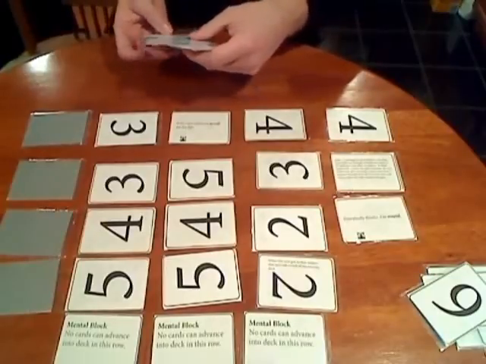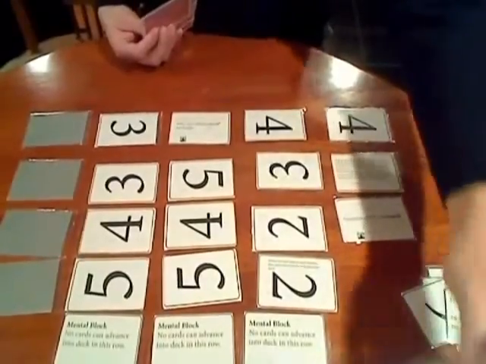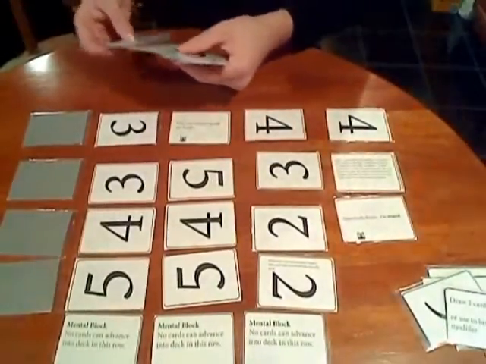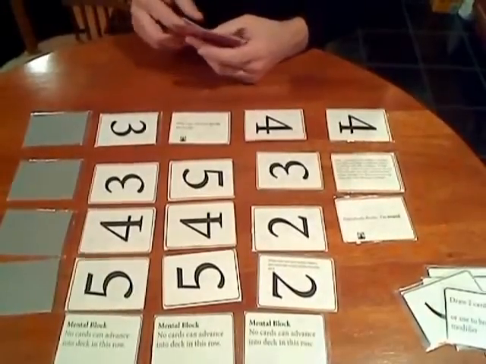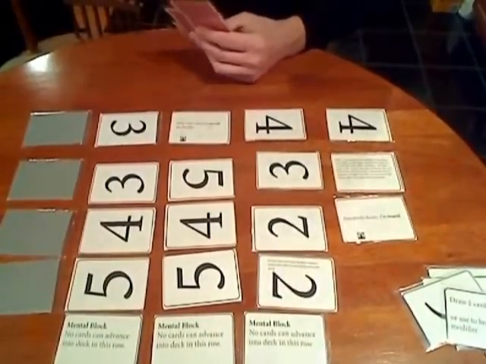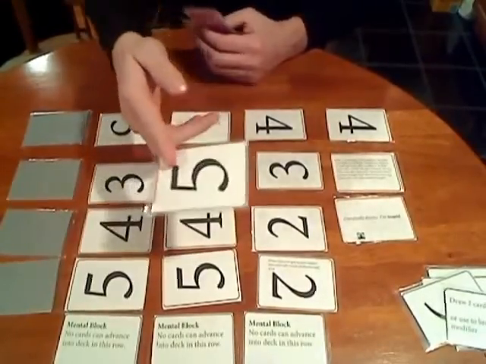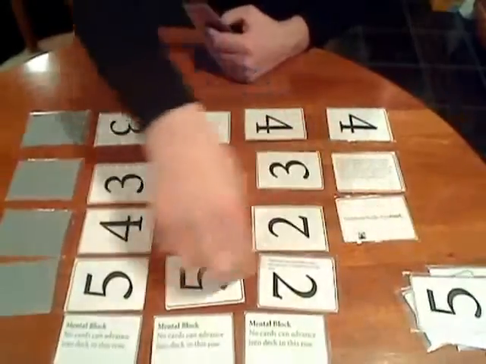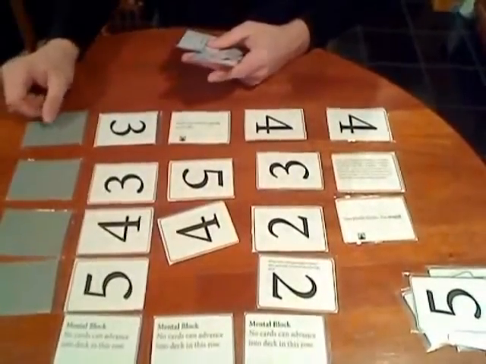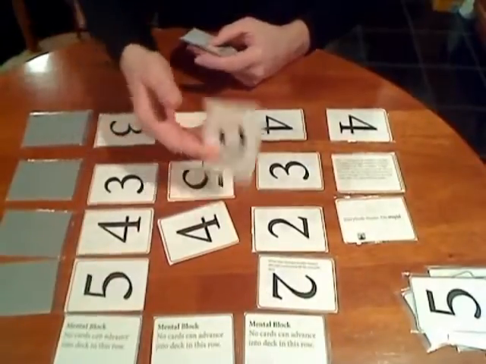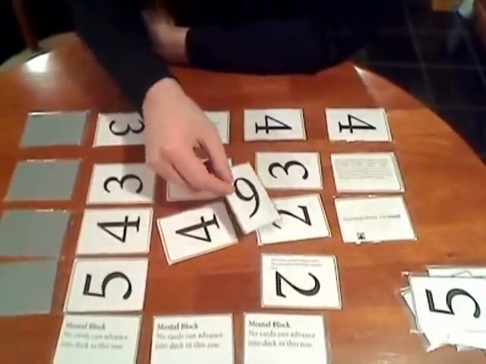And we got another draw 2. I'm going to draw 2 more cards to get more options. We're going to use this 5 that I just drew to get rid of this 5. We're going to use this 6 to break this and this.